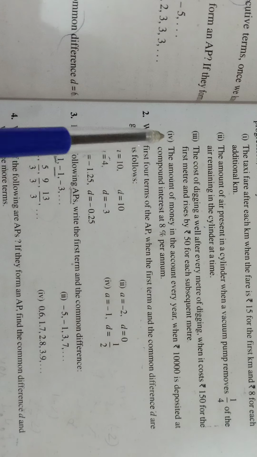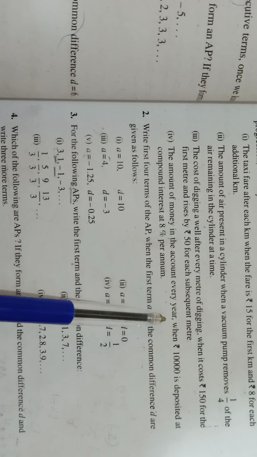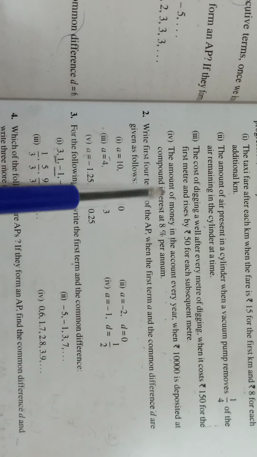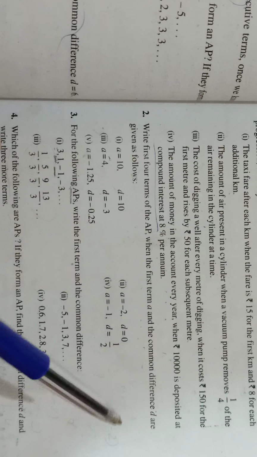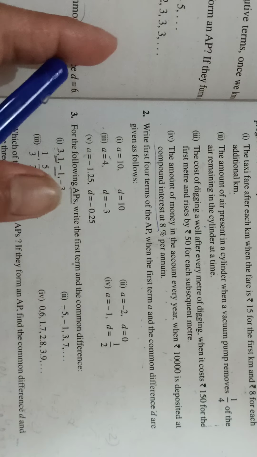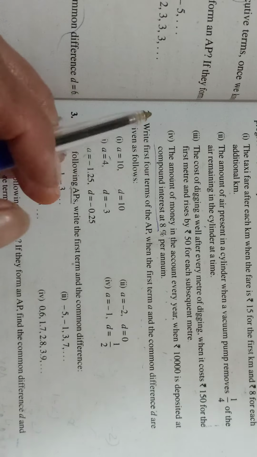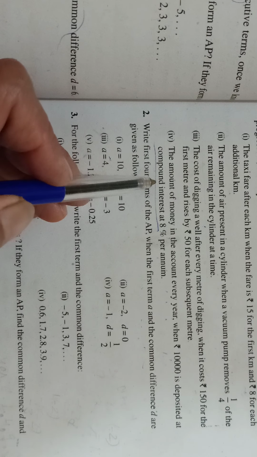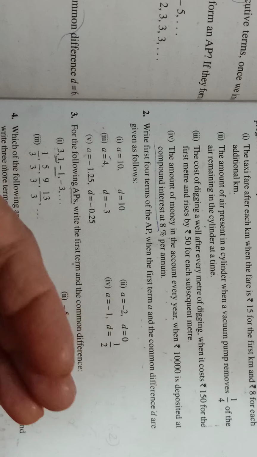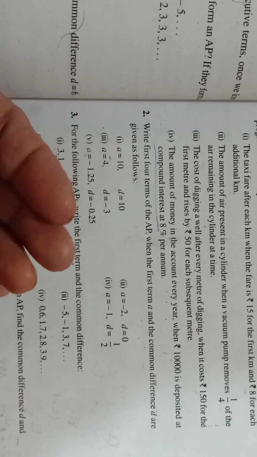Getting it? Then the amount of money in account every year when rupees 10,000 is deposited at compound interest at 8% per annum. Now we have studied two types of interest, simple interest and compound interest. What was the difference? In compound interest, we keep compounding the interest, means we keep adding that to the principal, if you remember.